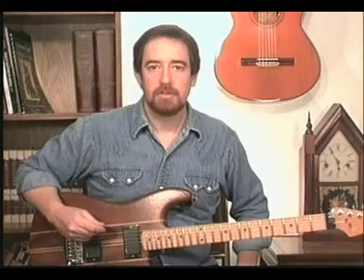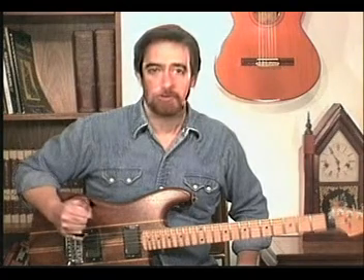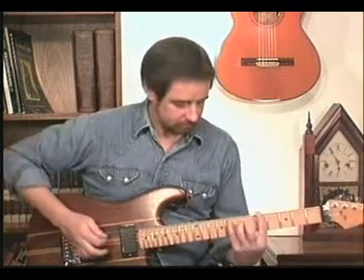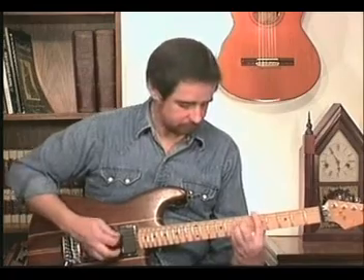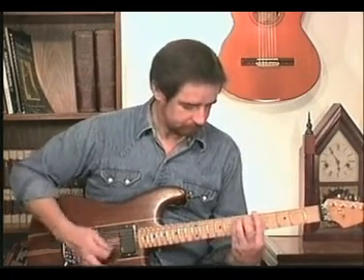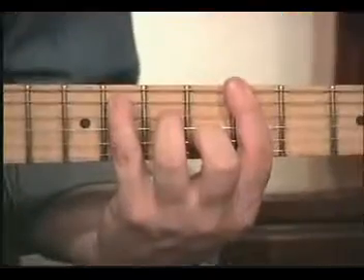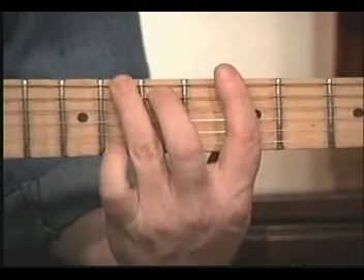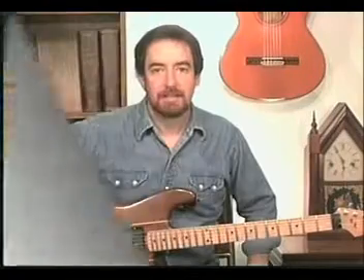These naming conventions are important. This is a C form in the 5th position. A form, 5th position. And so on. Don't forget, your fingers play the forms, but your ears hear the chords.